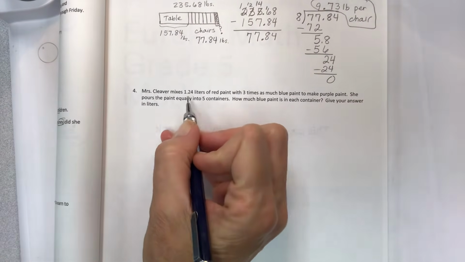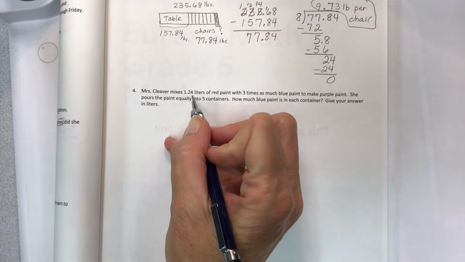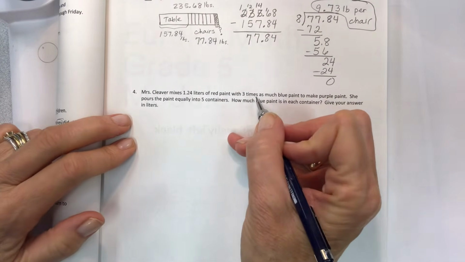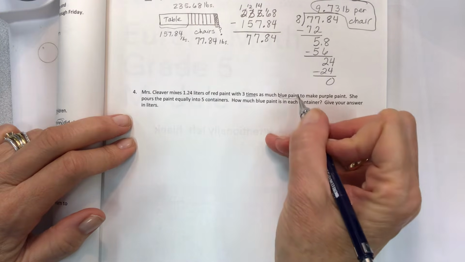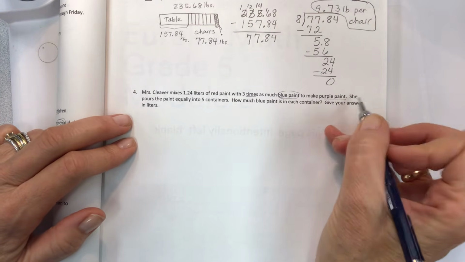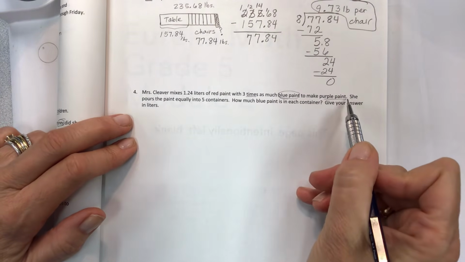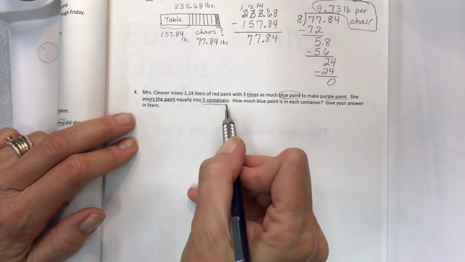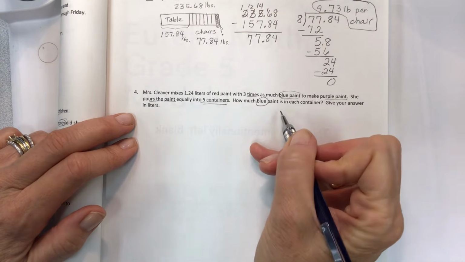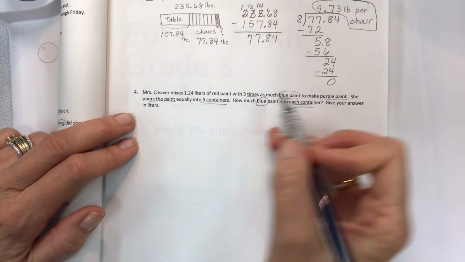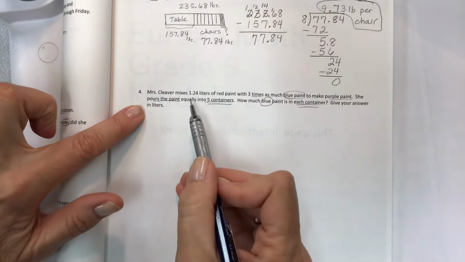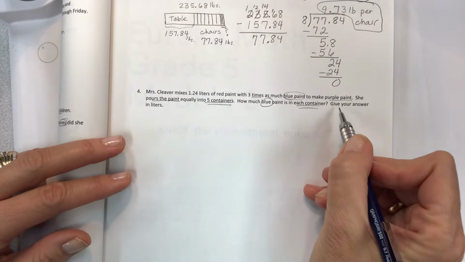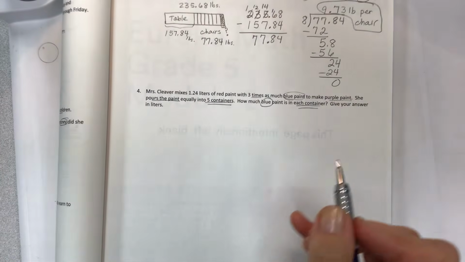Okay. Mrs. Cleaver mixes 1.24 liters of red paint. Ooh, this is a hard one. I remember this. With 3 times as much blue paint to make purple paint. Don't get lost in the purple paint like I did my first year. She pours the paint equally into 5 containers. How much blue paint is in each container? They don't care about the red paint. We just have to start with that so that we can make our tape diagram. Give your answer in liters.